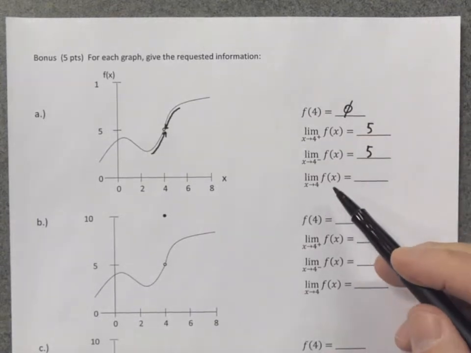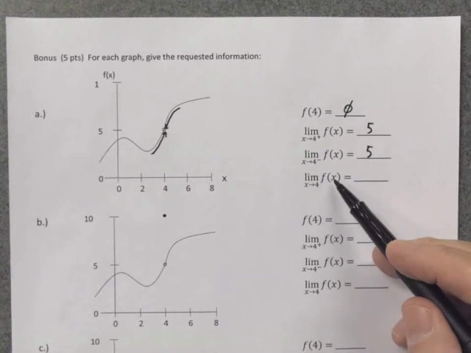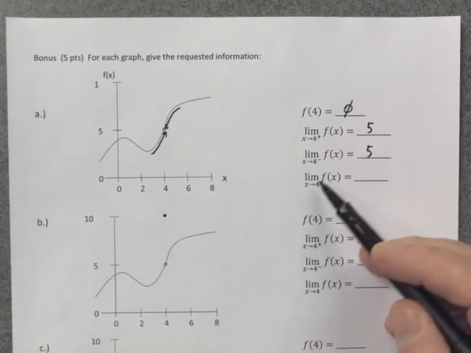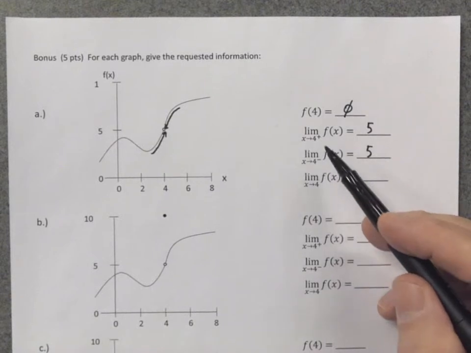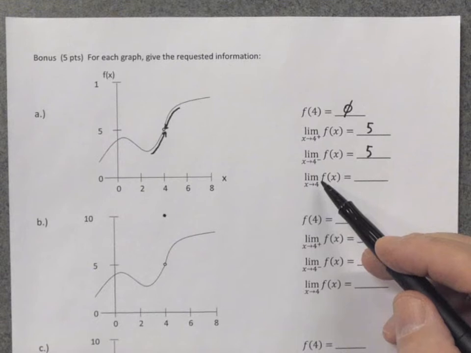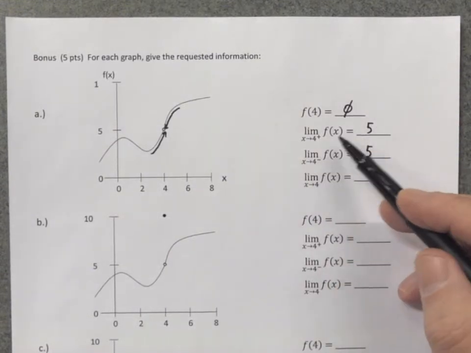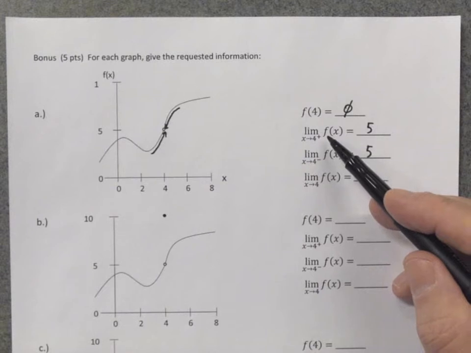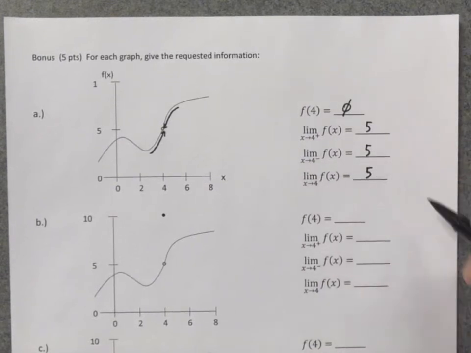And then the fourth question, they say, what is the limit as x approaches 4 of the function? In other words, now it's the overall limit. Here it's the limit as you're approaching from the high side, the limit from the low side, and now the overall limit. Well, you can look at the graph and see it, or you could also say, if the limit from the high and the limit from the low are the same, then you know there is a limit, and it's 5.